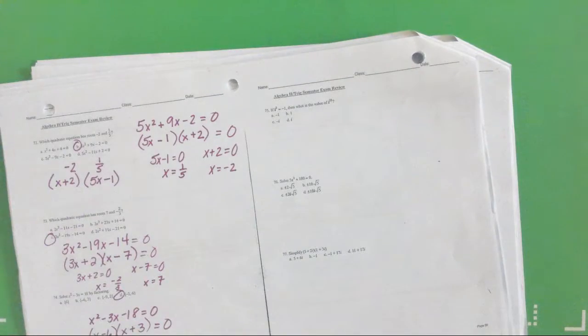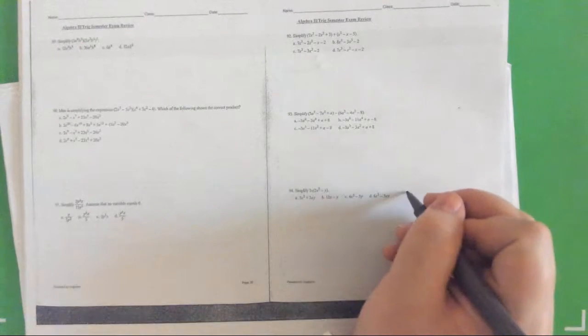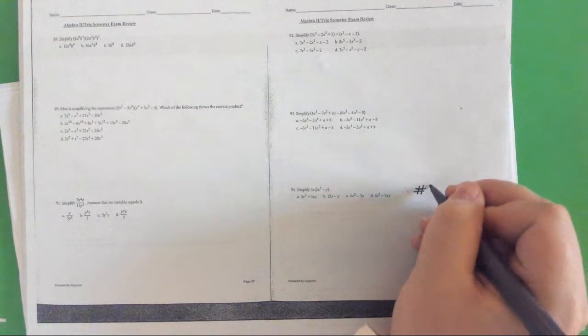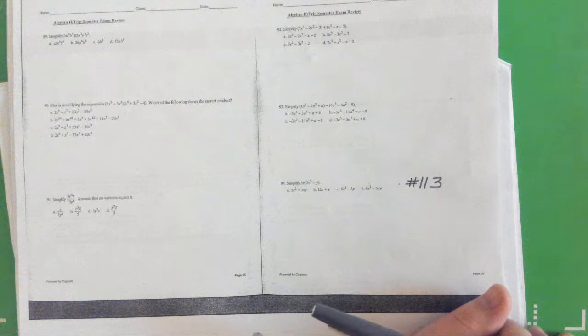Okay, so let's go to the page before that. 89 through 94. Oh, sad day. We're not crossing any more out. We're going all the way until 94. 94 is going to be pretty much where it stops. I would probably write a note beside 94 and say number 113, because we stop at 94 and the only other problem we do is 113.